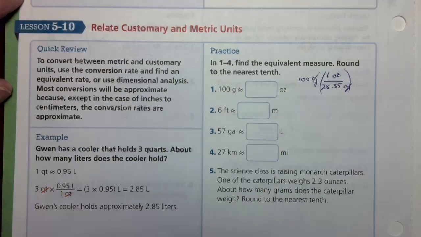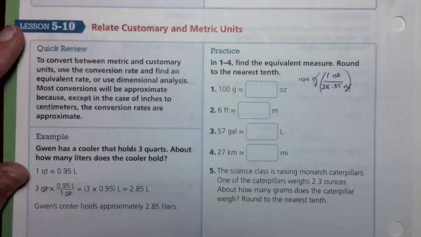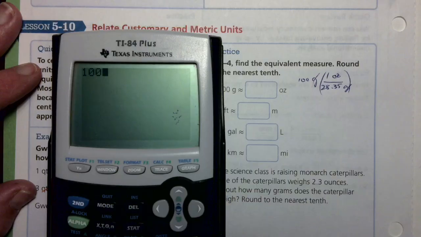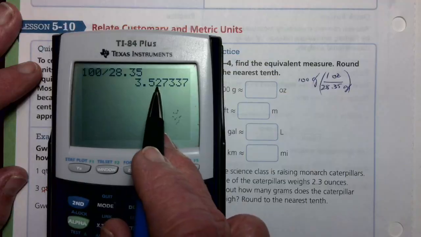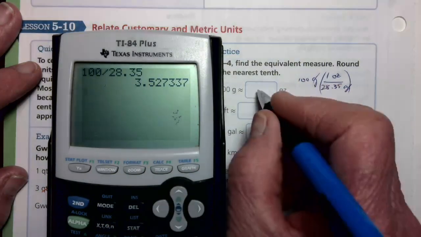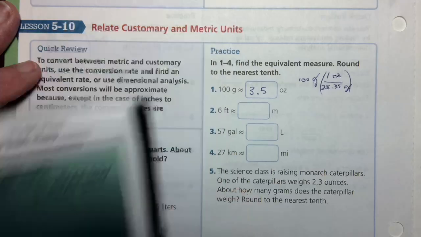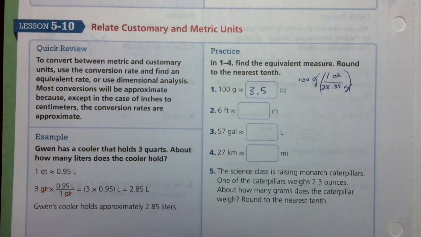So my grams cancel. This time I'm going to divide 100 divided by 28.35. And we're going to round to tenths. The hundredths digit is less than 5, so we're going to say that's 3.5 ounces, 3 and 5 tenths. Okay, so you have 4 of those to practice.